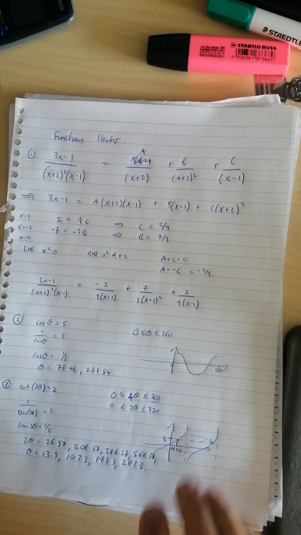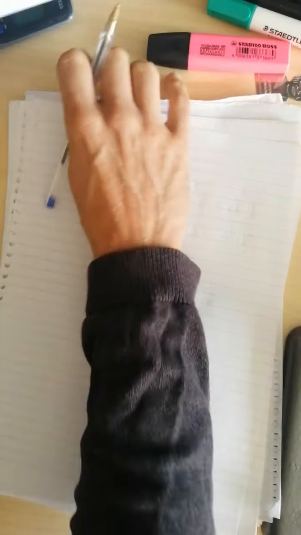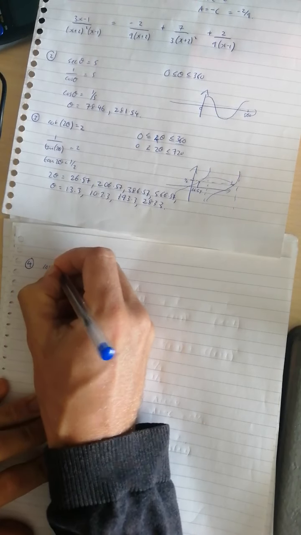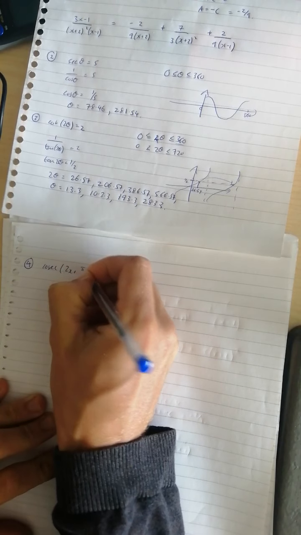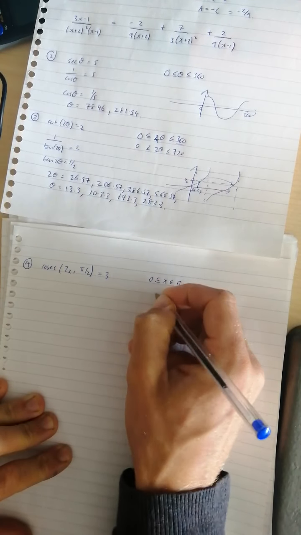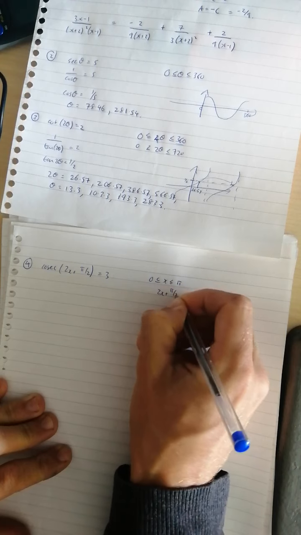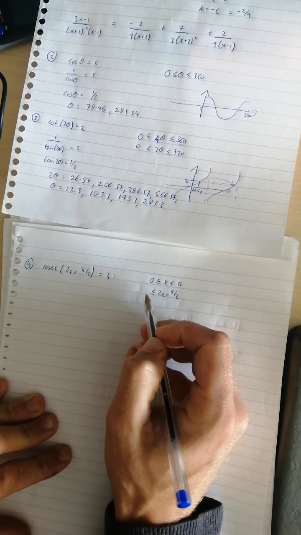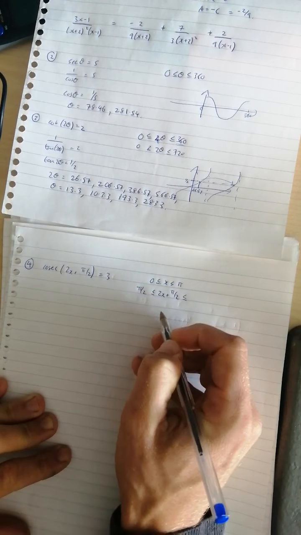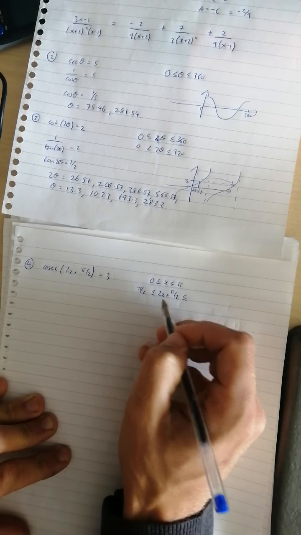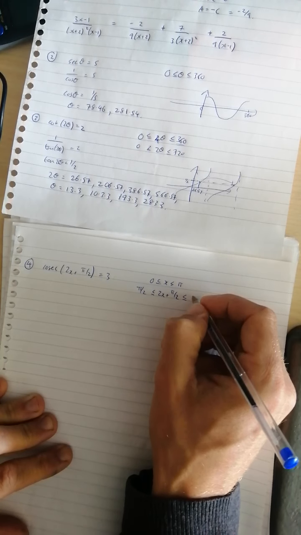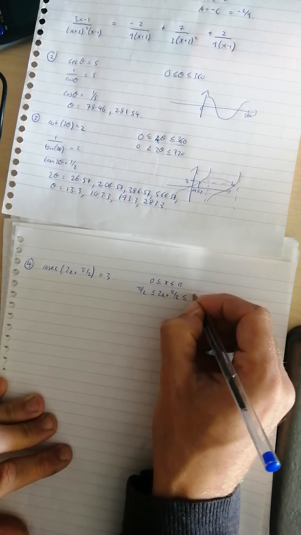Great, that's done there. Okay, final one. So for 4, we've got cosec of 2x plus pi over 2 equals 3. We're going to be in radians this time, 0 is less than x is less than pi. So again, we want to change this interval here. If we substitute 0 into 2x plus pi over 2, we get pi over 2. And if we substitute pi into 2x plus pi over 2, we get 2 pi plus pi over 2, which is 2.5 pi, which is 5 pi over 2.